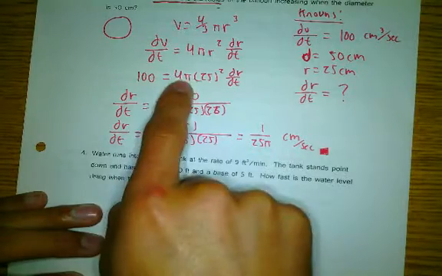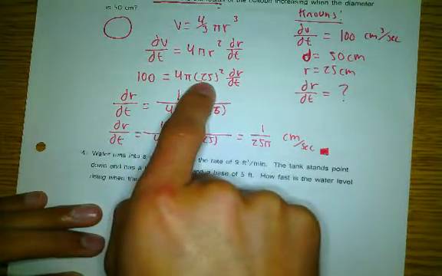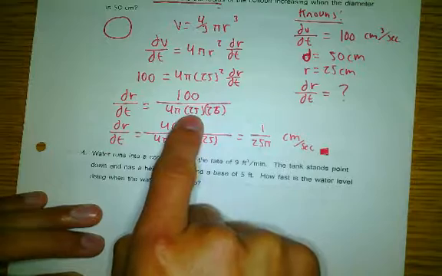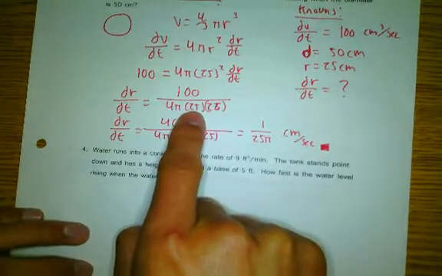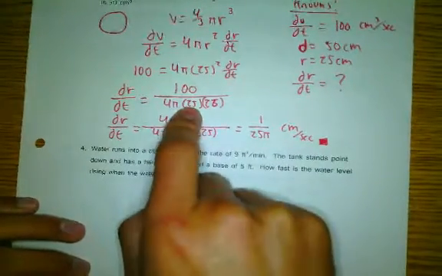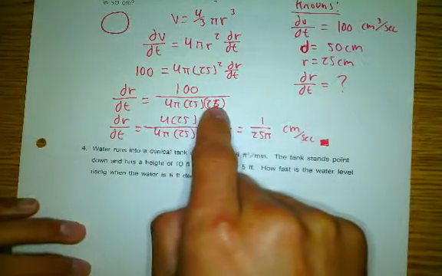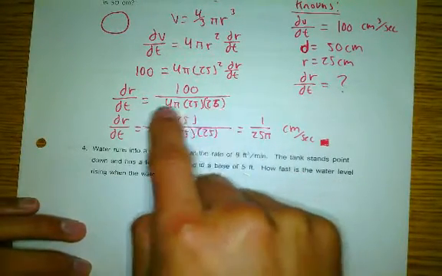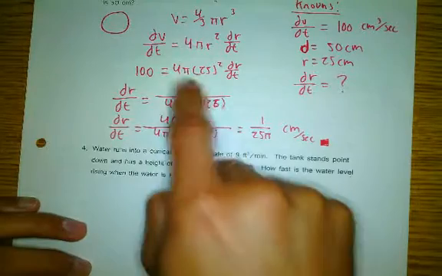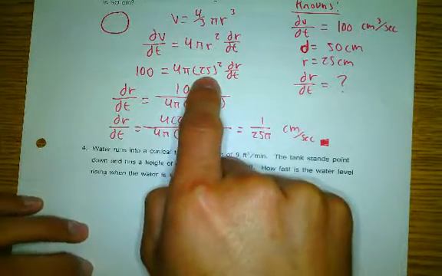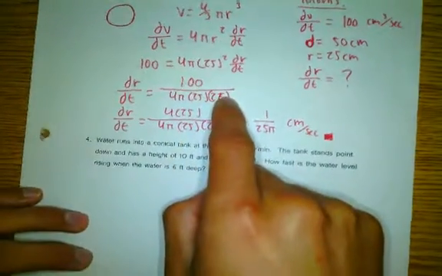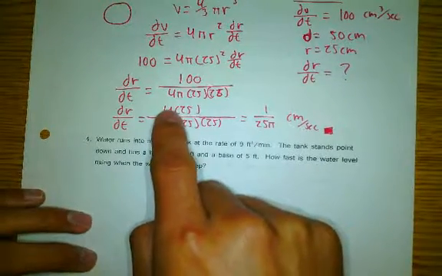But notice how I rewrite it, and it's just a trick. You don't have to do this. So I know that 25 squared is the same thing as 25 times 25. Agreed? So technically 4 pi 25 times 25 is the same thing as 4 pi 25 squared. Well, here's why I did that. Because then I went back and I rewrote 100 as 4 times 25. Is that 100?